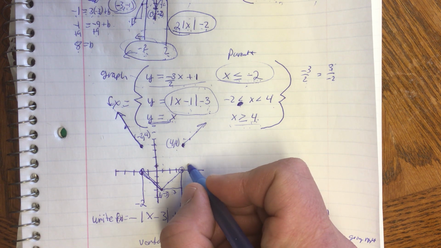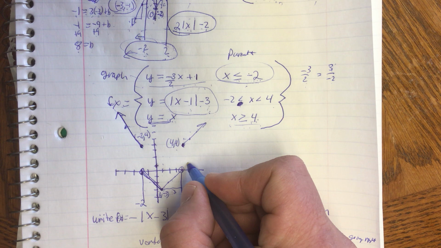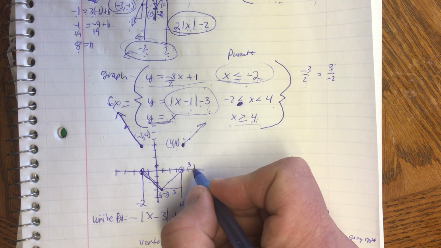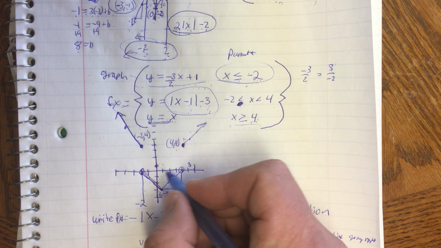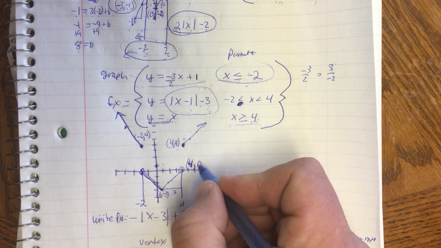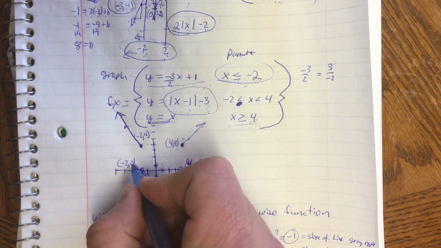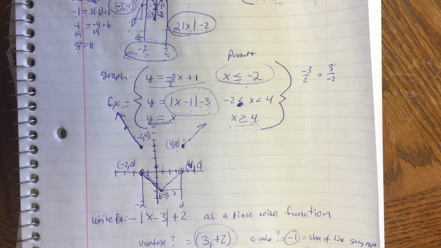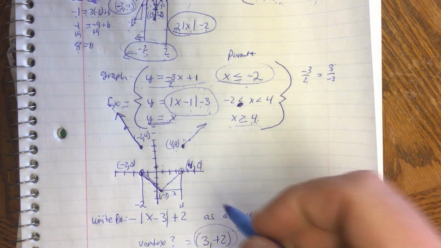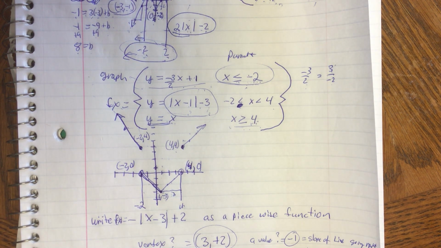So this point, which is 4, 0, and this point, which is -2, 0, are the points that we'll end on when we hit the parameters of 4 and -2. So that's the graph of this piecewise function.